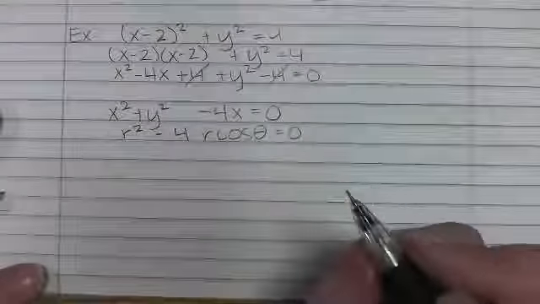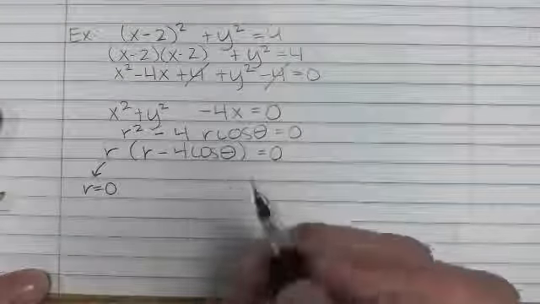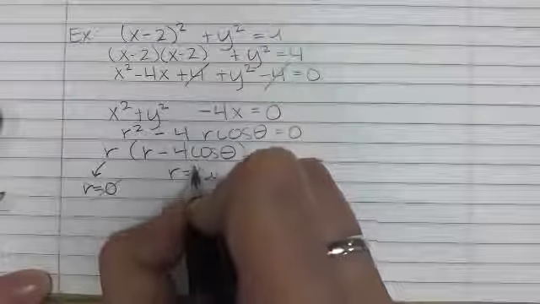And then just like before, I'm going to factor this. So I'm taking out the GCF of r. That leaves me with r minus 4 cos theta. And again, just like before, this is r equals 0, and that's the pole, and that's kind of trivial, so I'm going to ignore that. And then over here, this one is pretty simple to solve this time. It's going to be r equals 4 cos theta. And so there's my equation for that one.